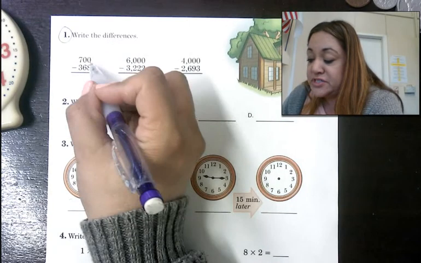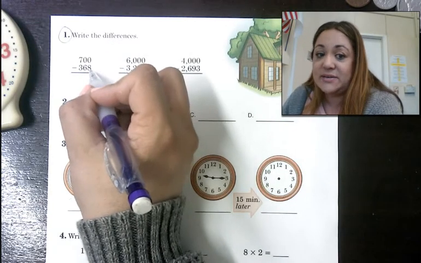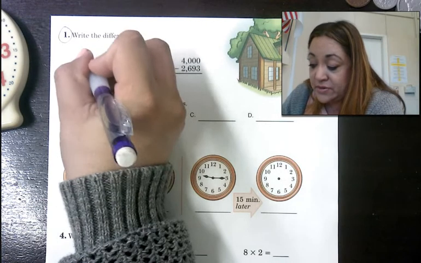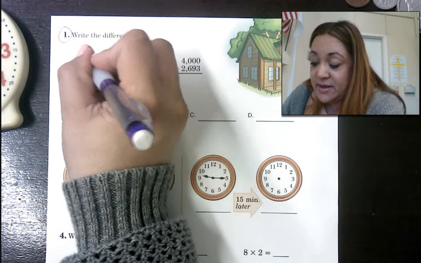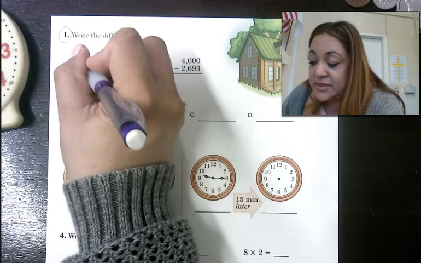0 minus 8, we can't take 0 away from 8, so I have to borrow. So the 0 becomes a 10. I add my 1. This 0 becomes a 9.